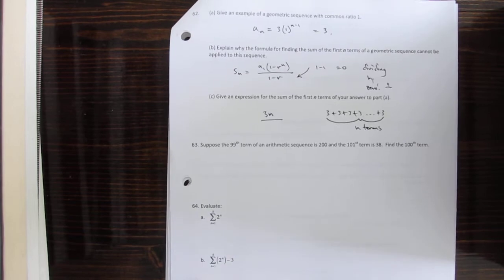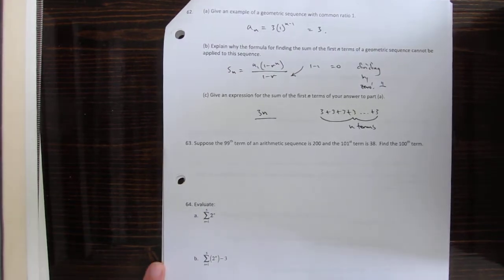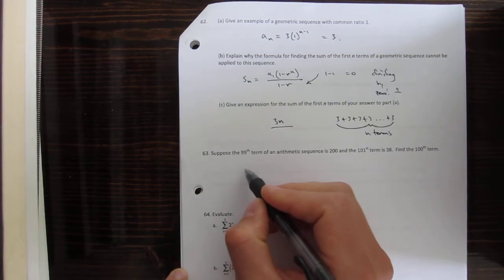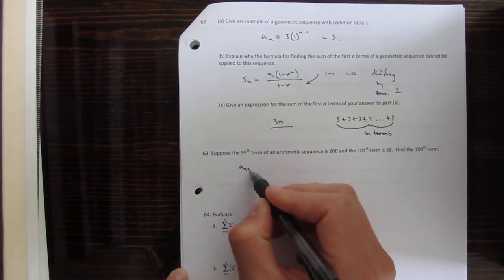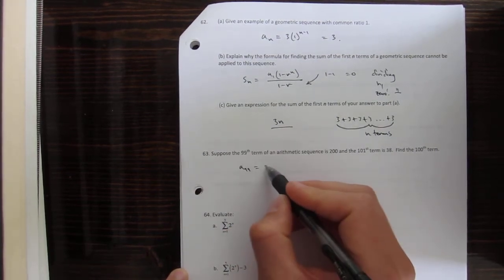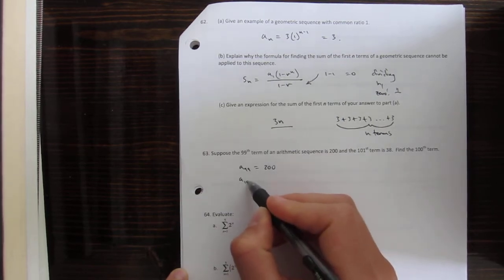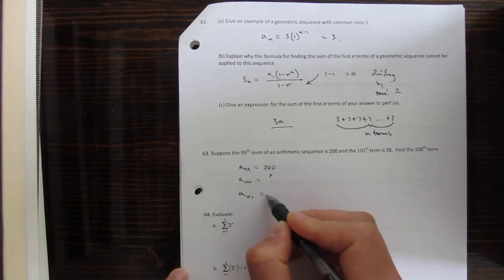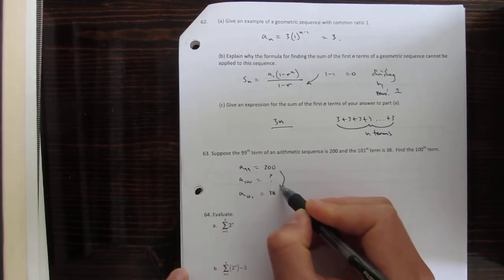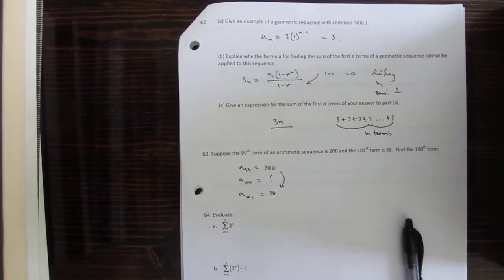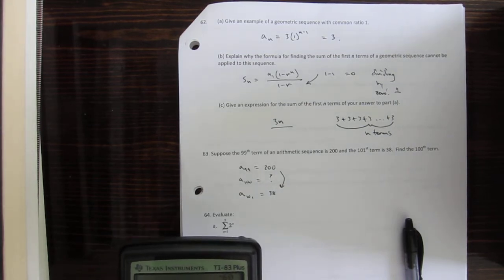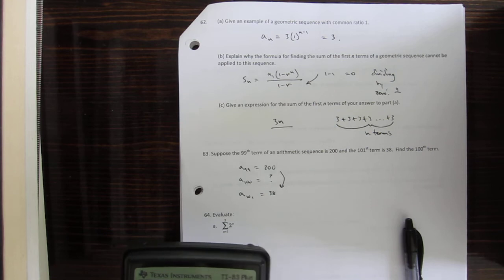Suppose the 99th term of an arithmetic sequence is 200 and the 101st term is 38. Find the 100th term. So let's see, a sub 99 equals 200, a sub 100 equals question mark, a sub 101 equals 38. So what is the difference between 99 and 101? Well, 38 minus 200.